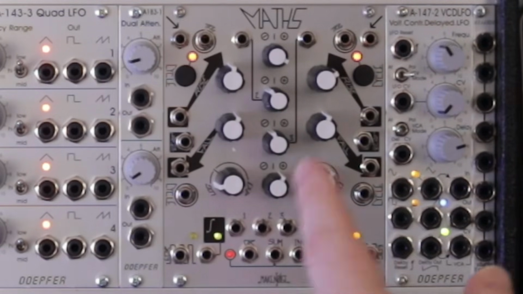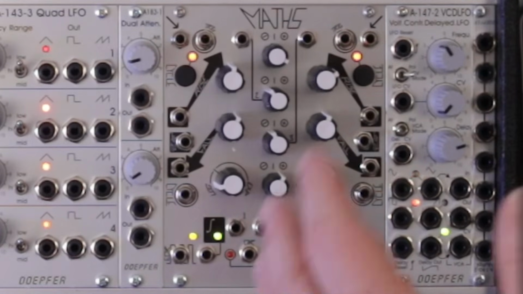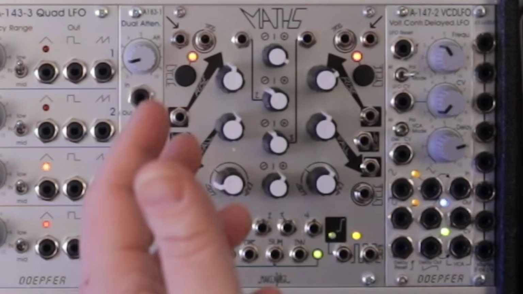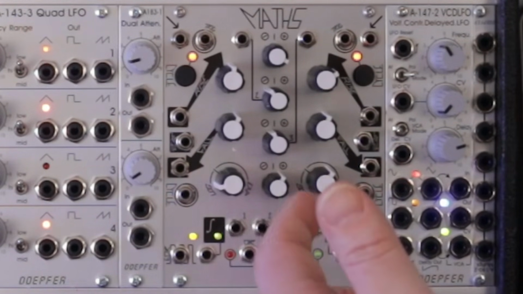I've heard that they do it to encourage creative patching, and whatever the reason, it can be a little bit intimidating for a beginner, and especially since I'm a big fan of Dofer and their clear and utilitarian designs, maths was pretty confusing for me when I first started.